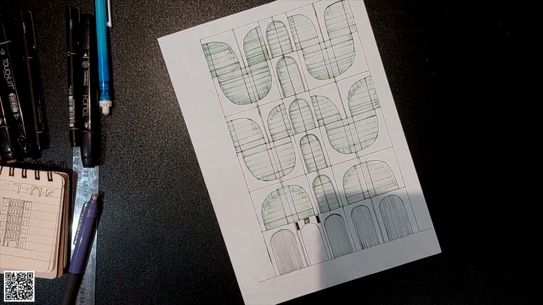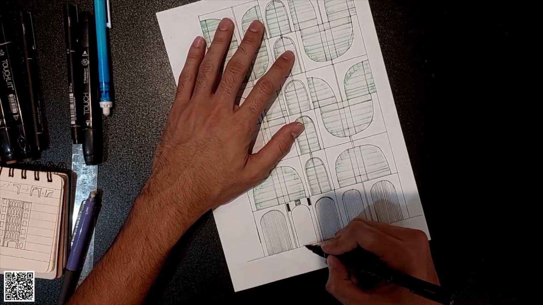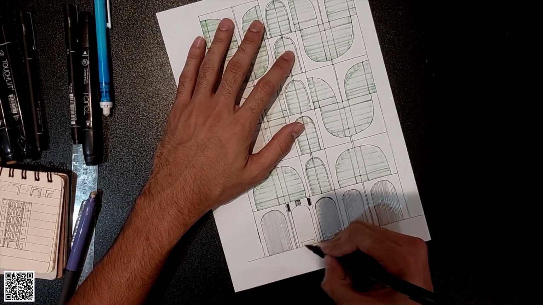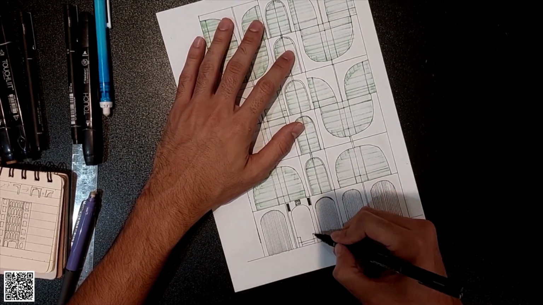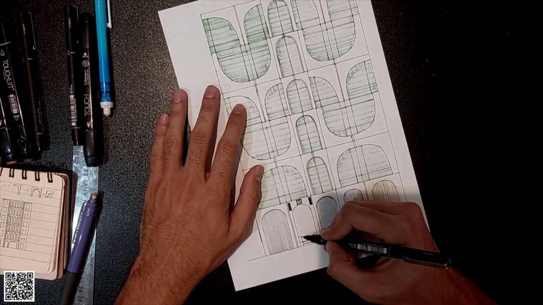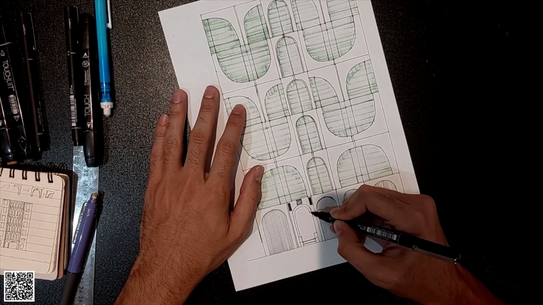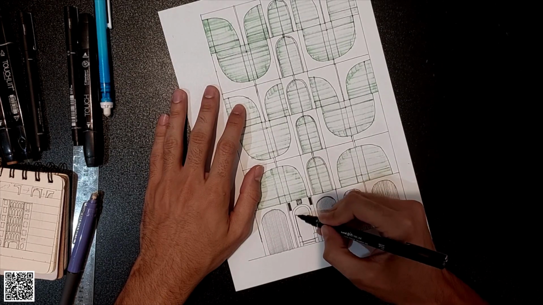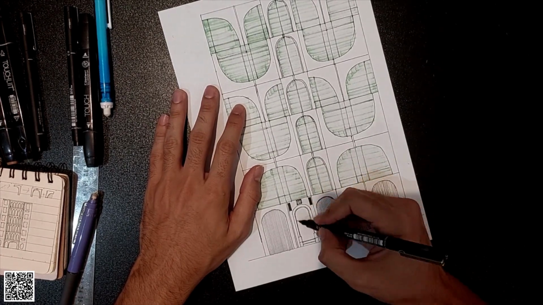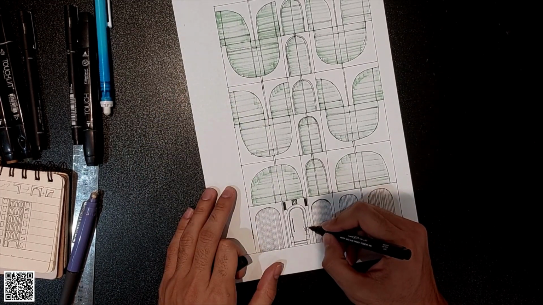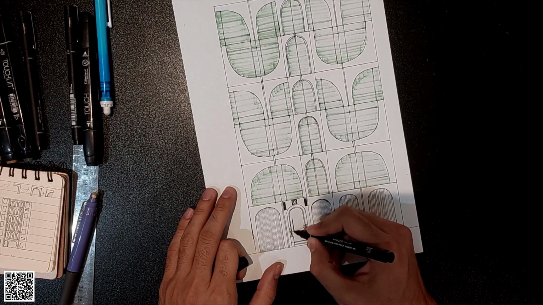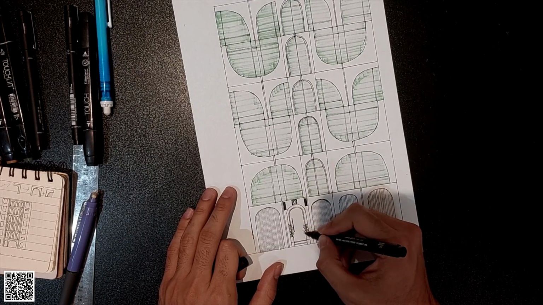Now I want to add some details to my entrance door. If you dedicate enough time and passion to this kind of detail, it shows how much you love designing, and it will also gain your client's attention.